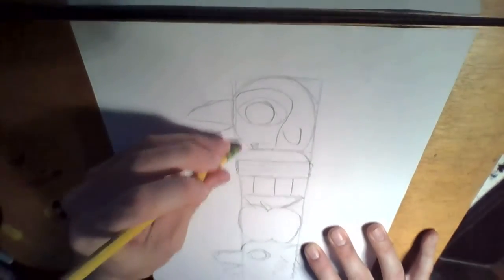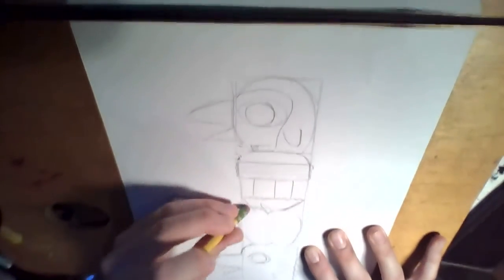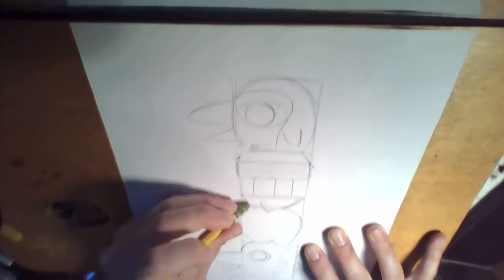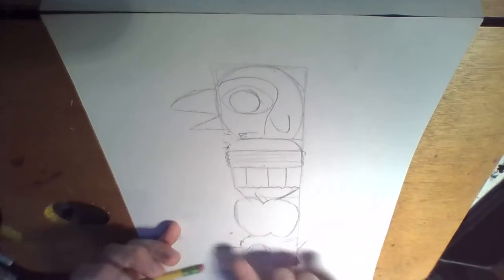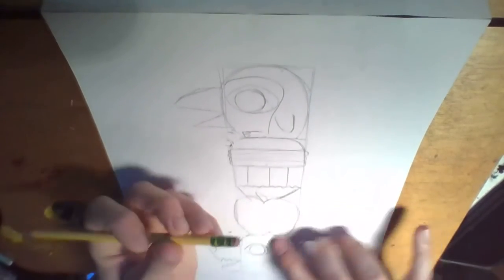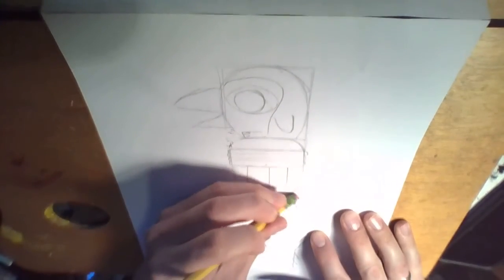And then once I've drawn things, I'm going to go back and erase parts of my rectangle that I don't need anymore. So like these spots here, I'm going to get rid of those because I don't need them for my shape.